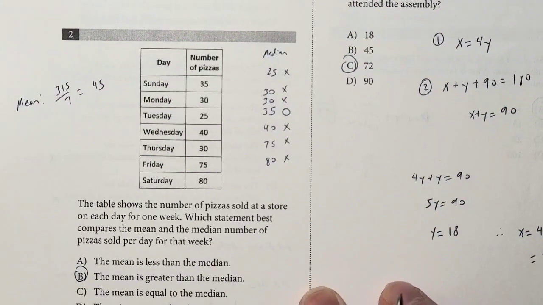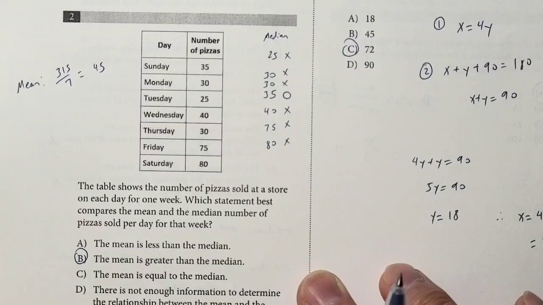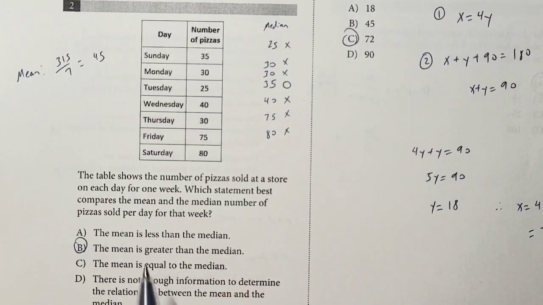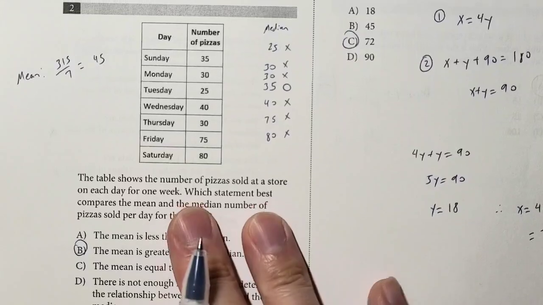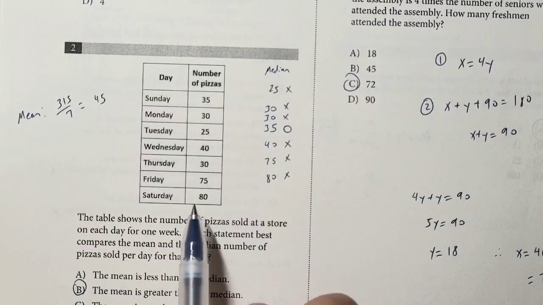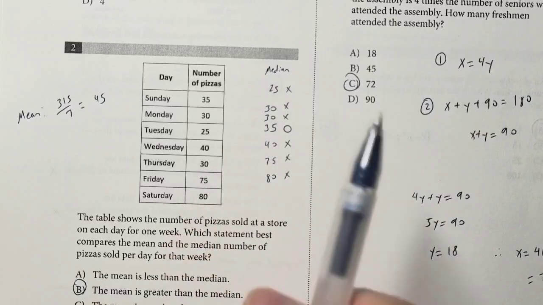All right, the table shows the number of pizzas sold at a store on each day. Which statement best compares the mean and median, okay? Basically, which one's bigger or not enough information. To get the median, these have to be sorted from least to greatest, so that's what I did over here, so you gotta be careful with that.